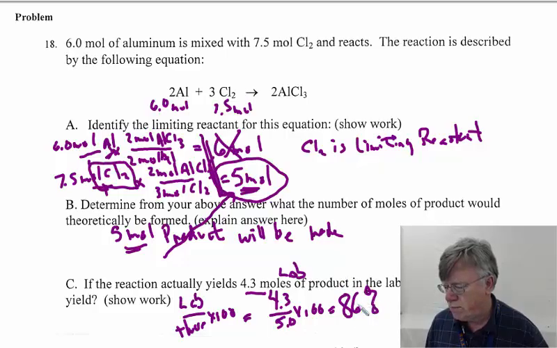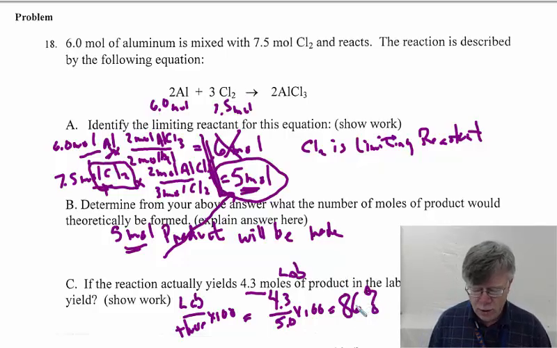86% yield. Okay, so that's the end of the test. Hopefully that was very helpful.